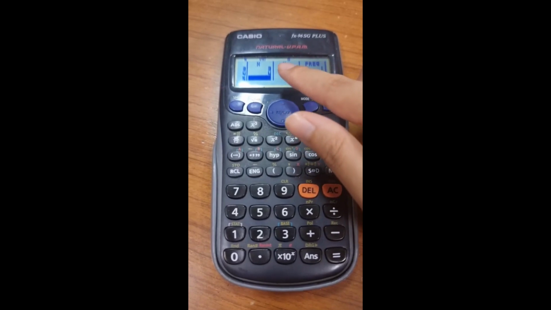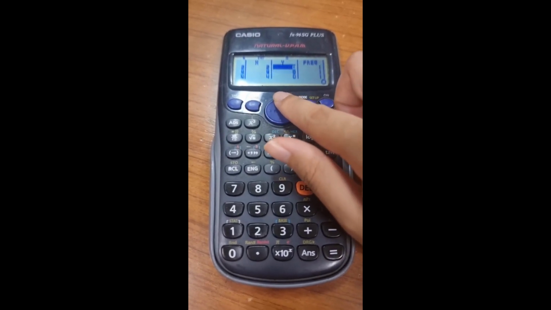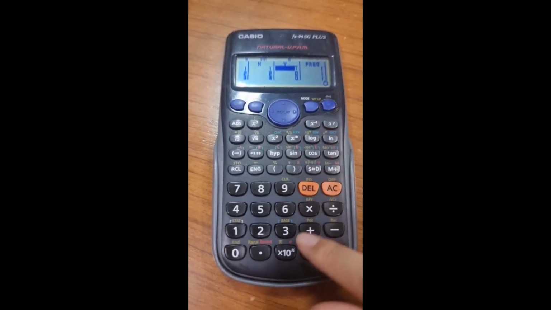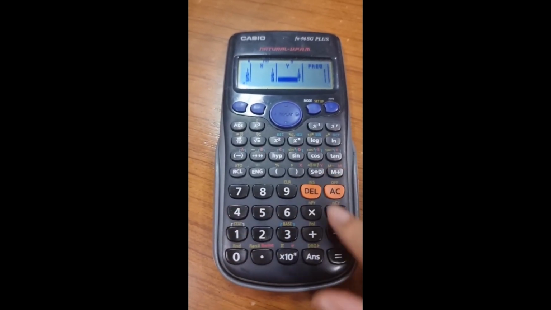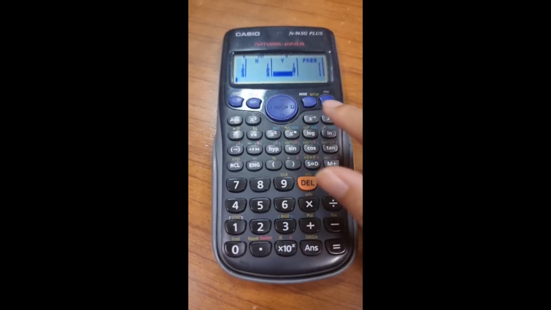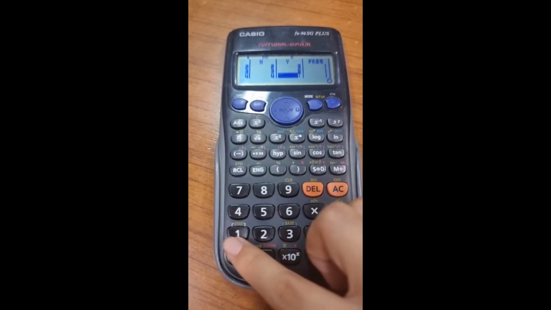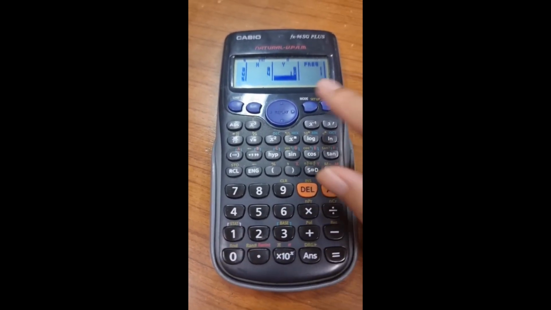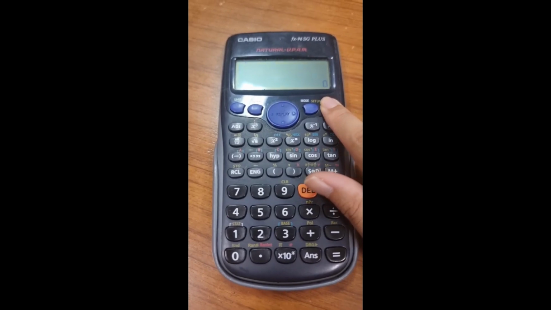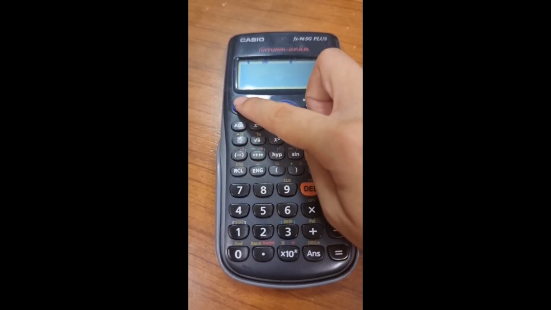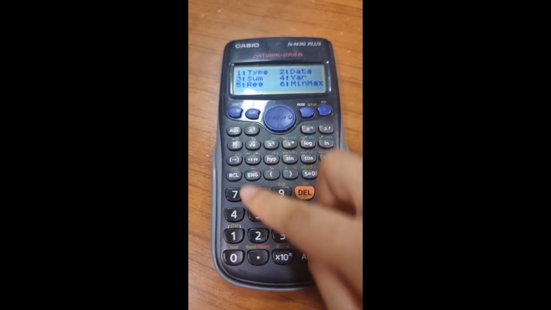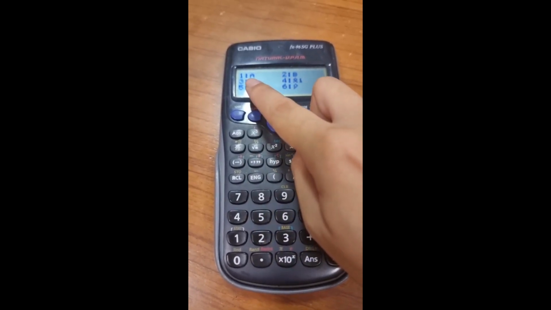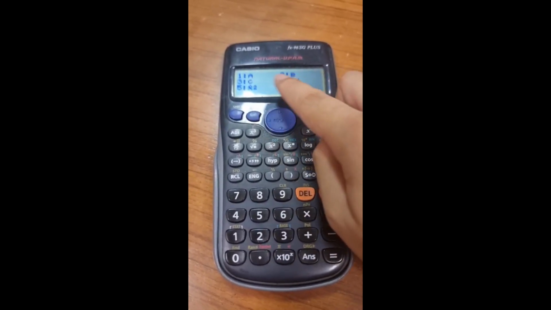So I've keyed in the positions, 1, 2, 3, 4. I will have 4 terms in the sequence. And now to key in the terms. After I key in, I will always go back to the home page. And then I'll press Shift 1 for statistic. Number 5 for regression. And now I have to individually key in what is my A, B, and C.